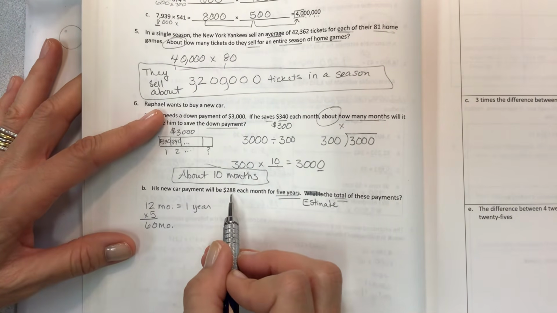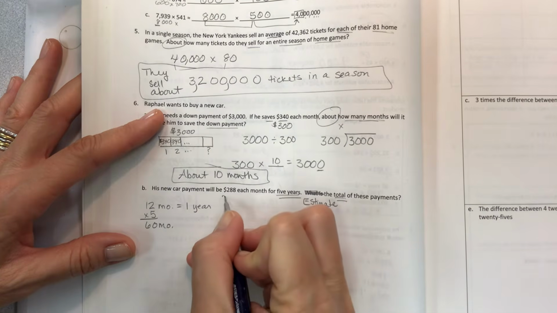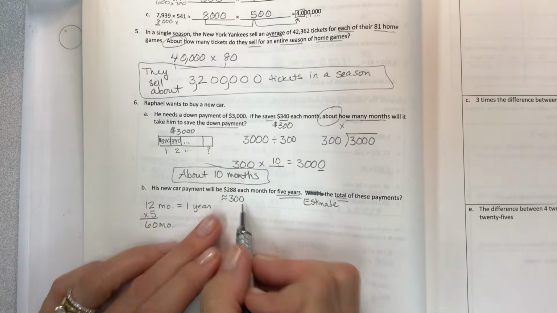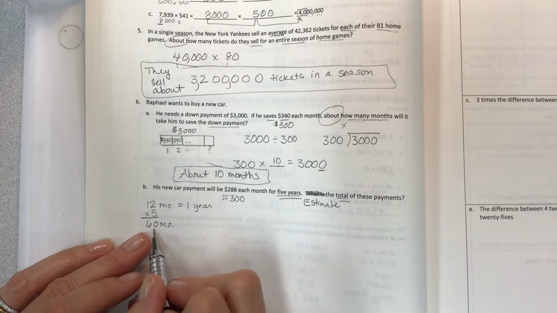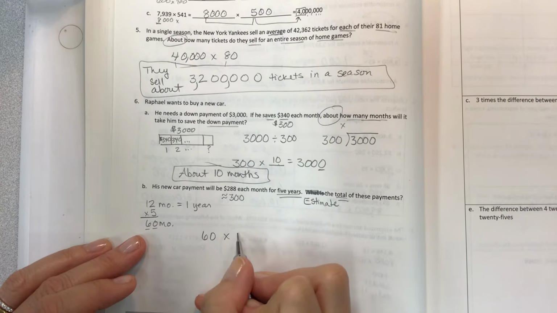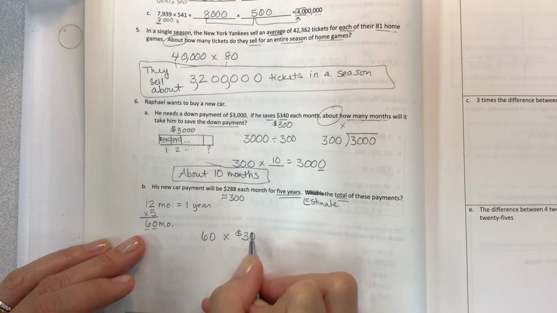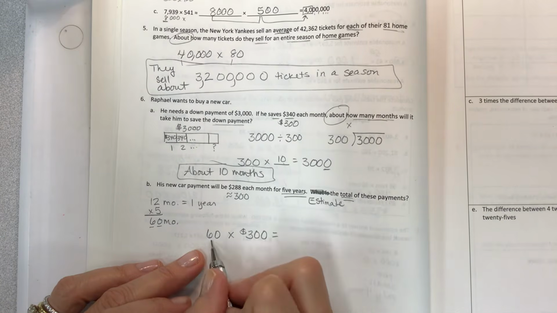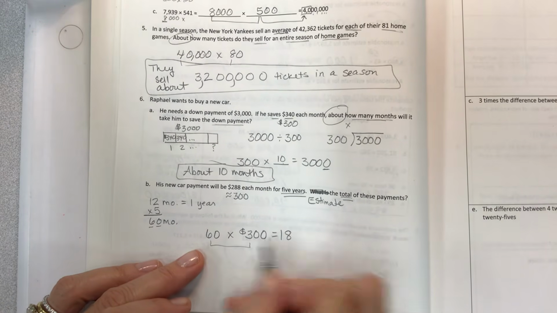So if his new car payment is about 200 or 288, that's about 300. So remember, we're estimating, and I've got my nice quick fact here. So it's going to be the 60 months times about $300 for our estimate. We've got our nice simple fact here. 6 times 3 is 18.